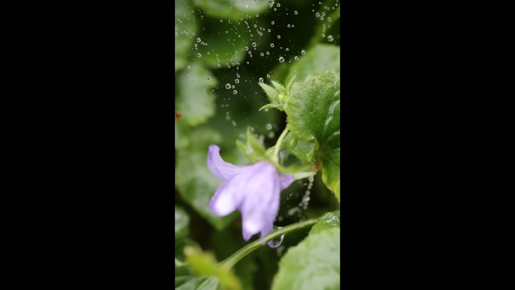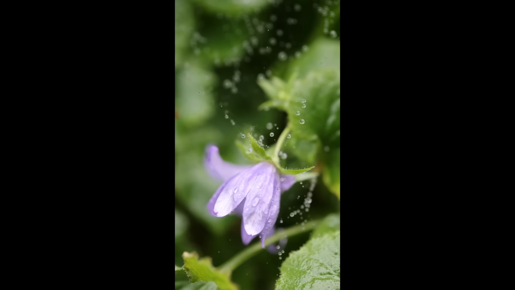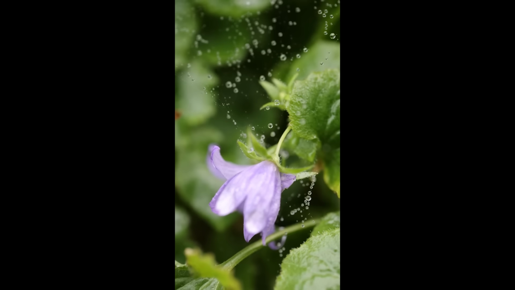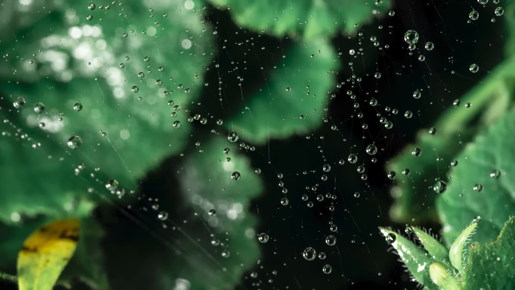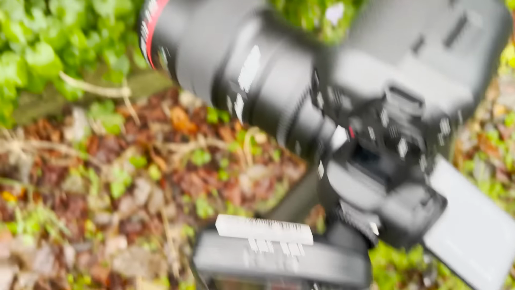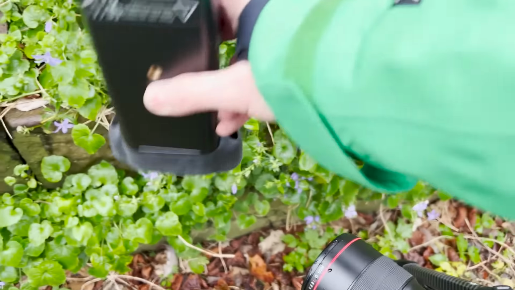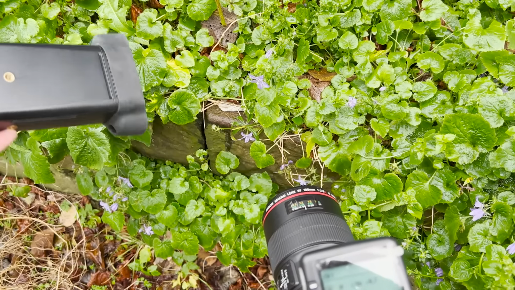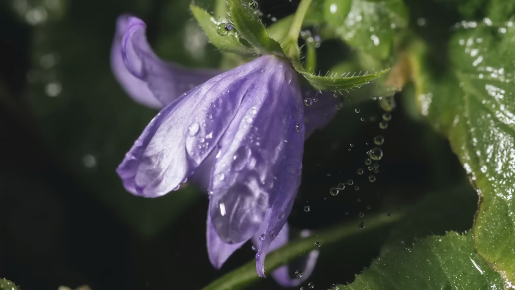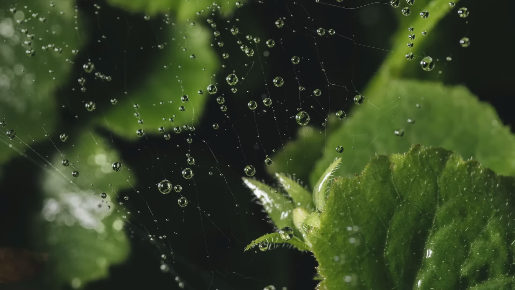For my final image, I found this little flower next to these droplets on a spider web. Using the flash here turns those droplets into beautiful little crystals, so I set my camera to f8, ISO 100 and 1/25th of a second and held my flash to the left of the frame. I took one image focusing on the flower and one on the droplets to focus stack later.